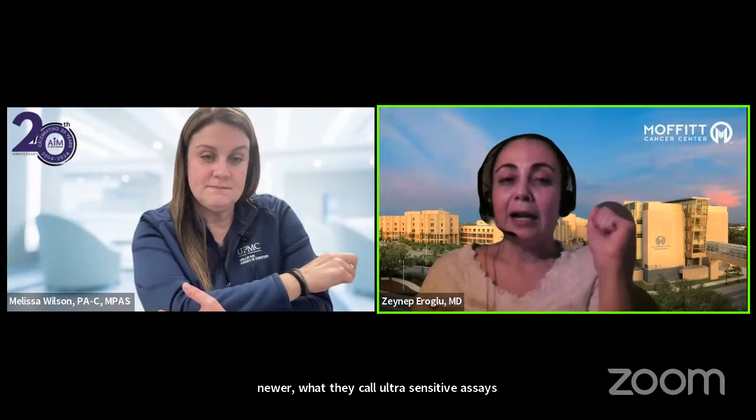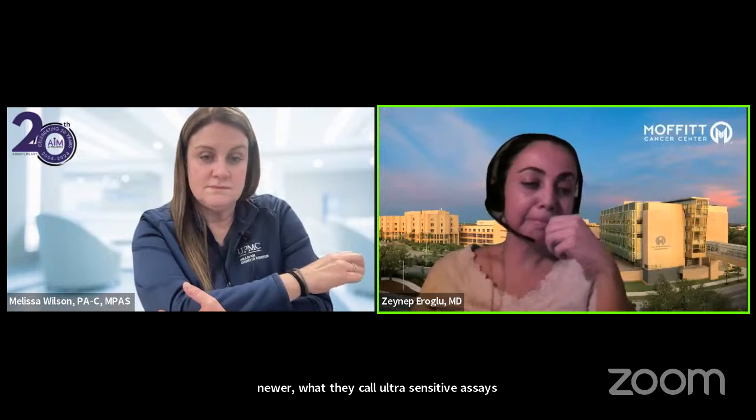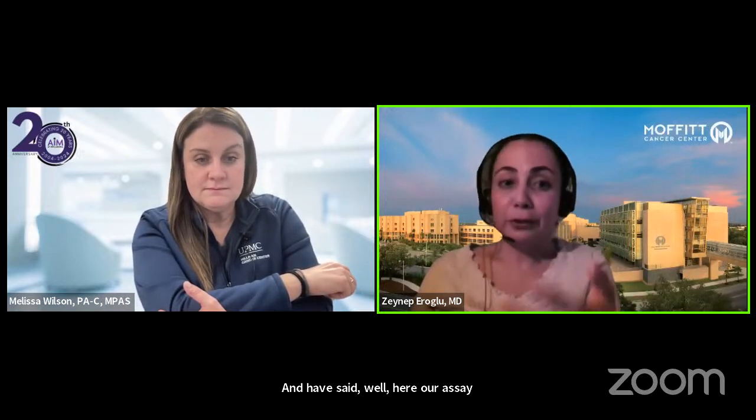Some of the other companies, not listed there, have some newer, what they call ultra-sensitive assays that they have compared to some of the ones listed there, and have said, well, here, our assay is 100 times more sensitive. Ours goes from detection of 0.01% to 0.00, or they keep adding zeros, percent.